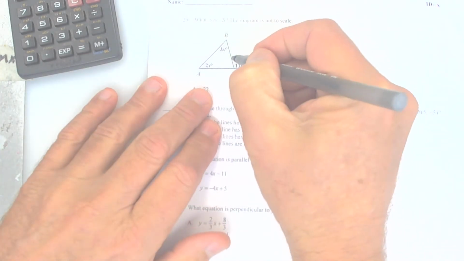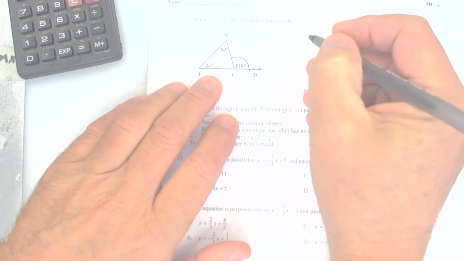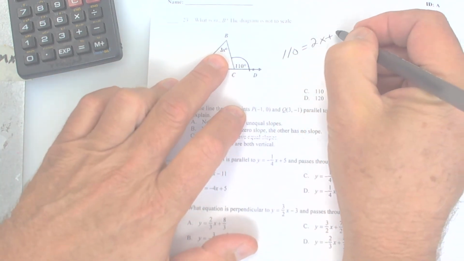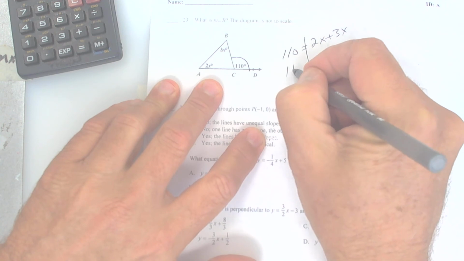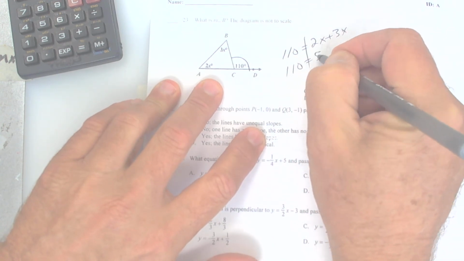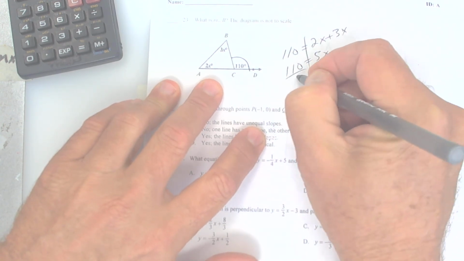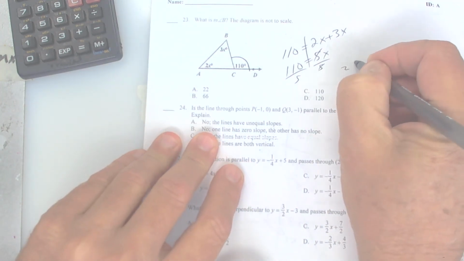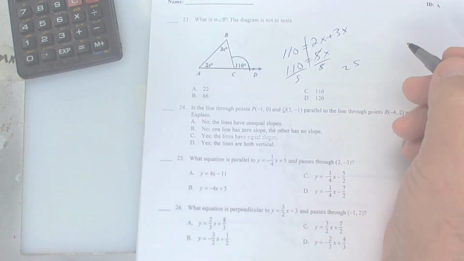All right, let's keep moving. This is an exterior angle. So the exterior angle is equal to the remote plus the other remote. So I get 110 is equal to 5x. And then I divide by 5, and whatever I get is my answer. It looks like 25. Is that right?